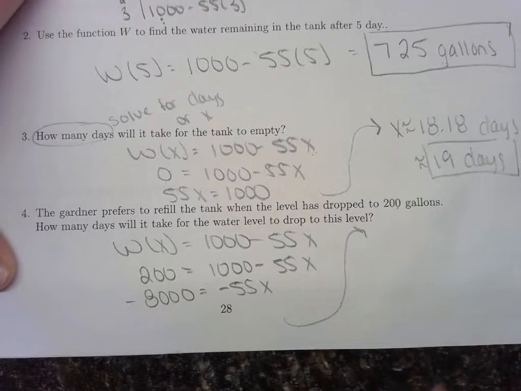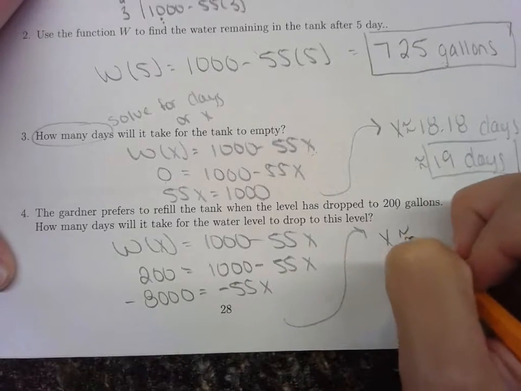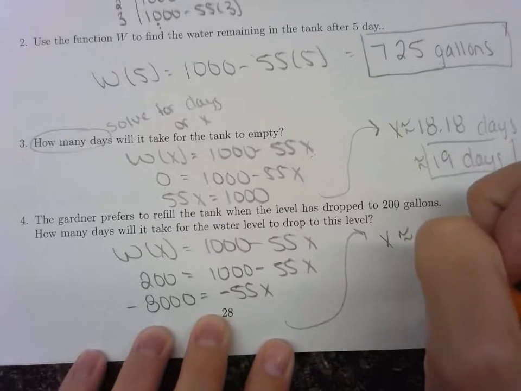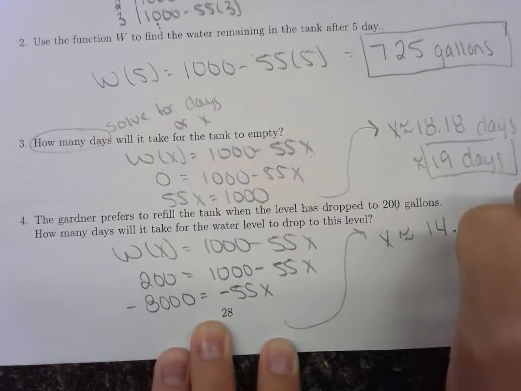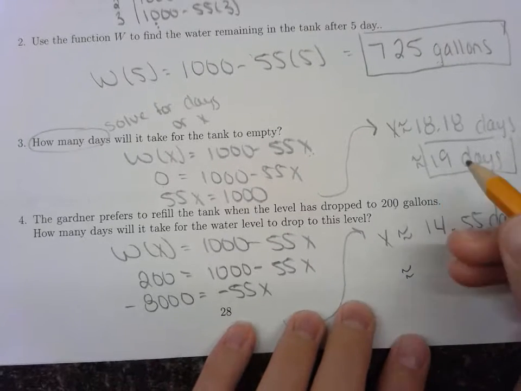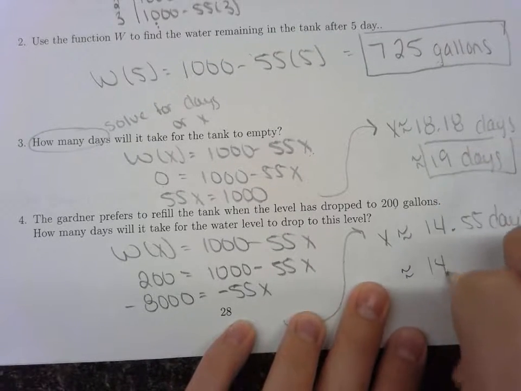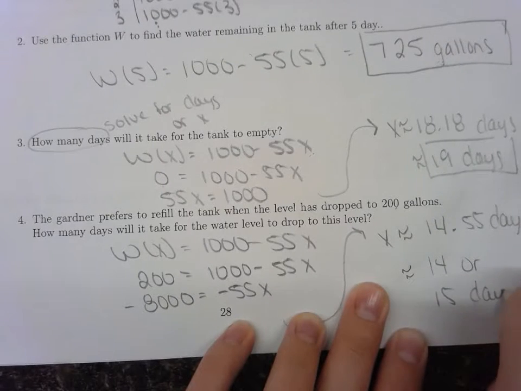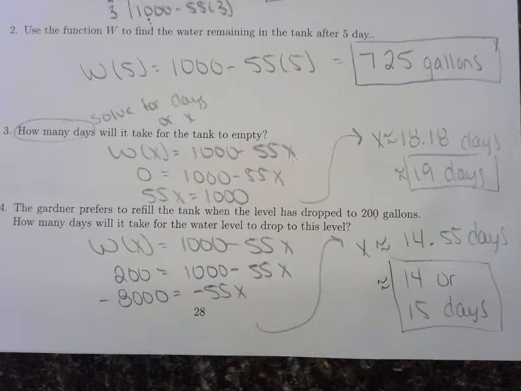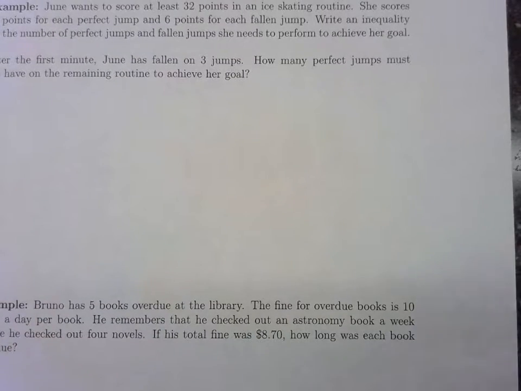Divide by negative 55, you should get about, let me check that, 14.55 days. So he would need to refill, I would do 14 or 15 days, depending on if he wants it to get lower than 200 or refill right before it hits 200. Okay, so that's page 28. I believe 29 has 2 more examples.